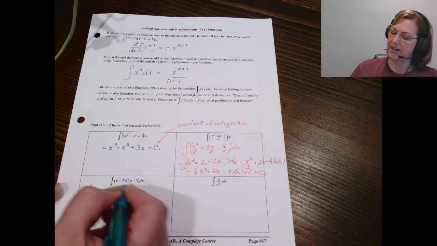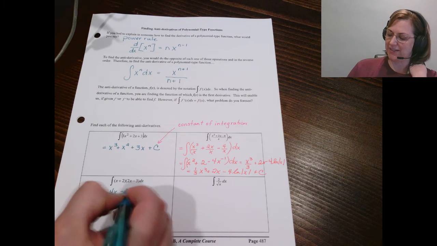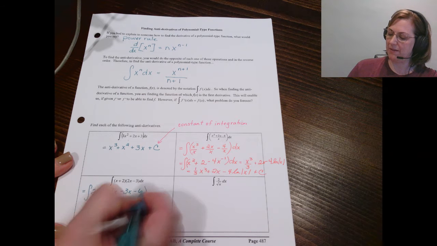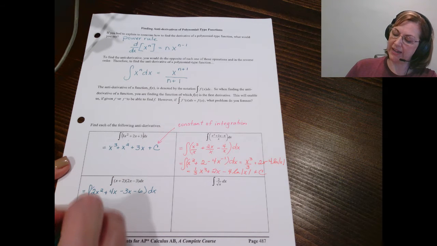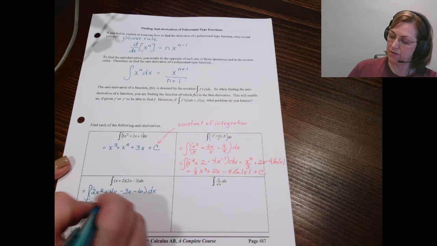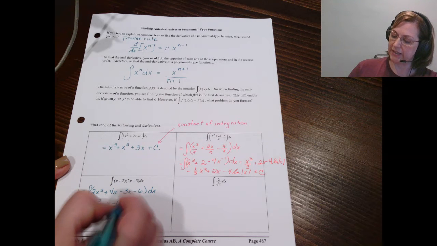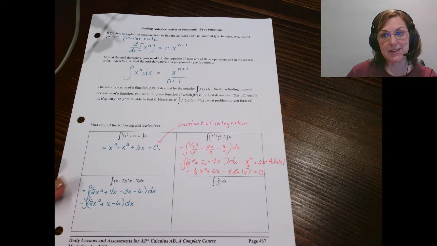And then I've got, what did I do? Oh, minus 3x. Sorry, had to think for a moment. So I'm really looking for the antiderivative of 2x squared plus x minus 6. Now let's do the antiderivative.